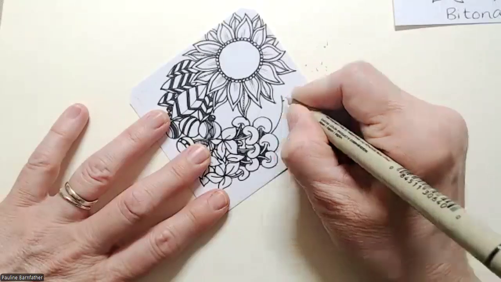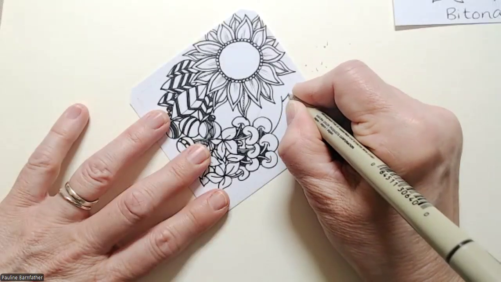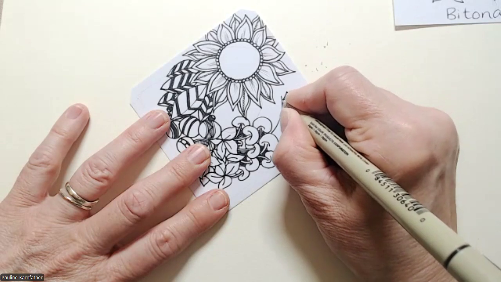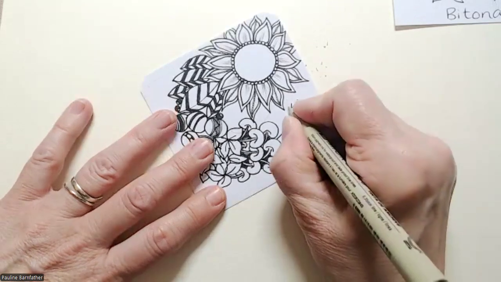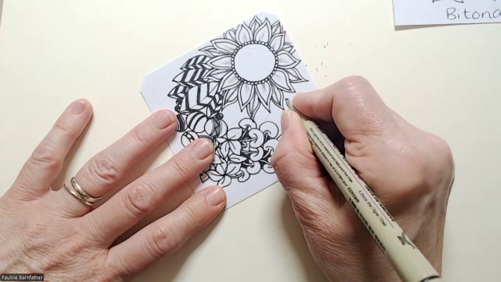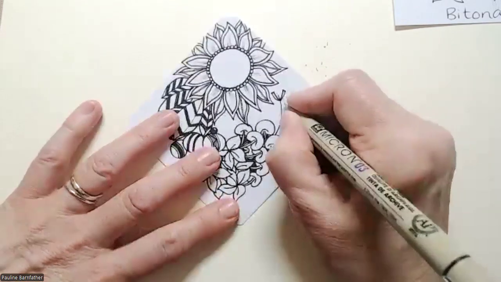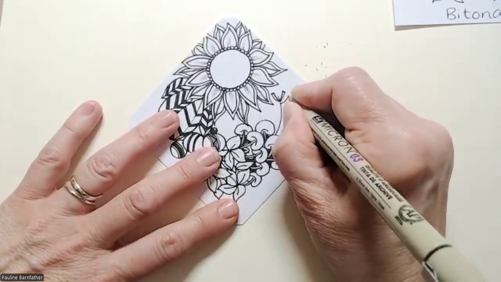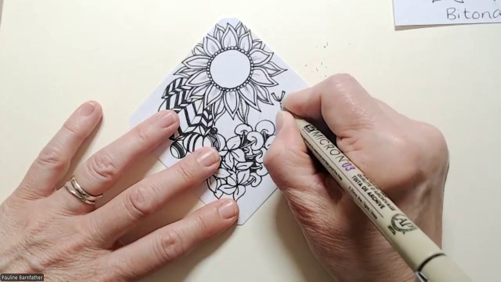So it's just a little line that goes up, out, and it's got a wide top, and then it comes in at the bottom. So we're going to go up, wide top, and then come back in. So we're just going to go out, wider top, and then it comes in at the bottom.